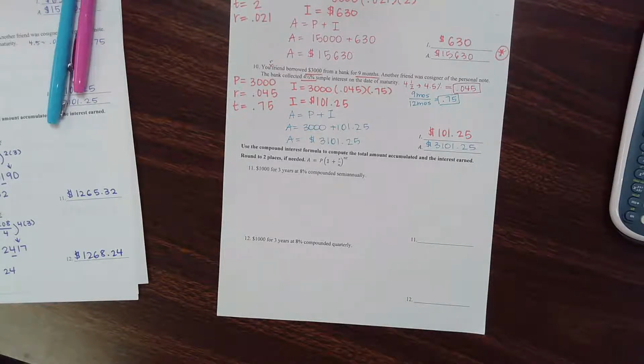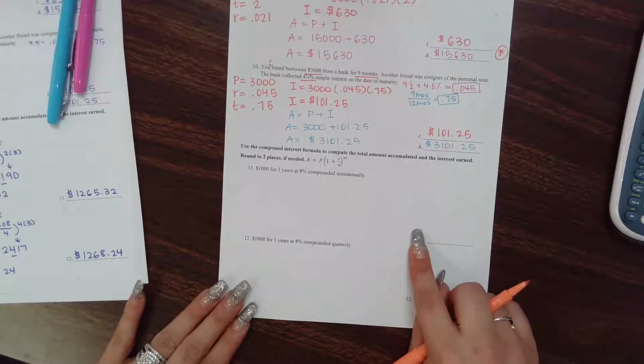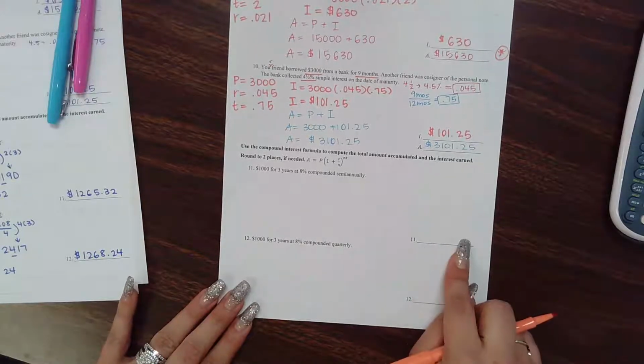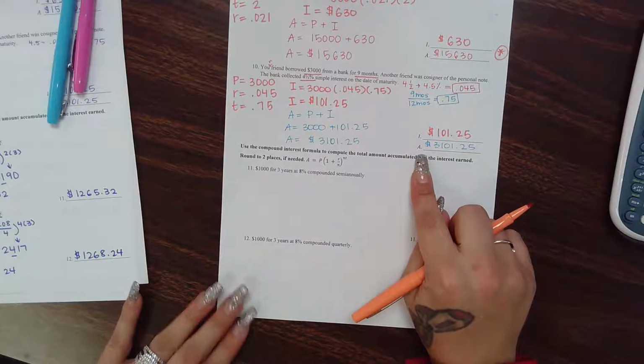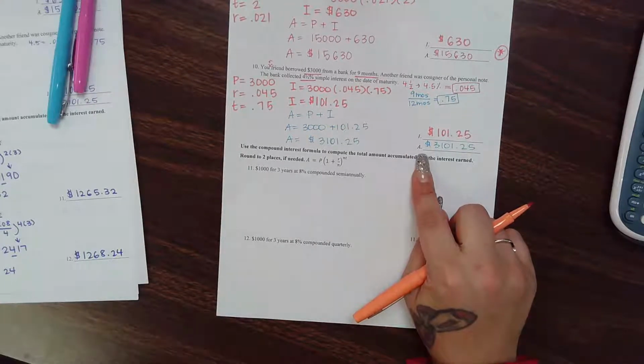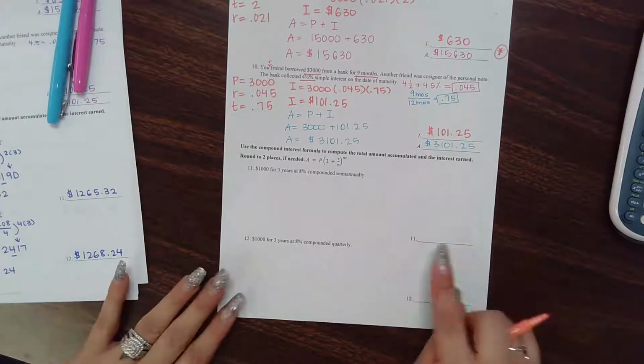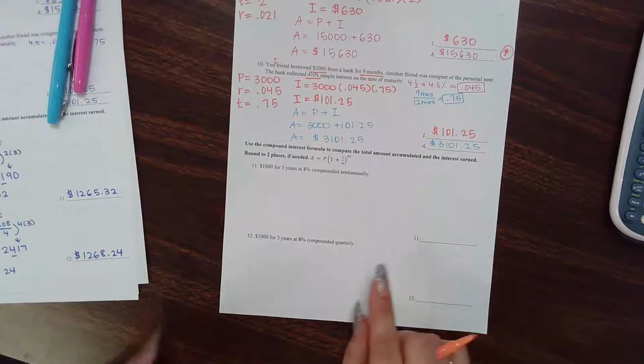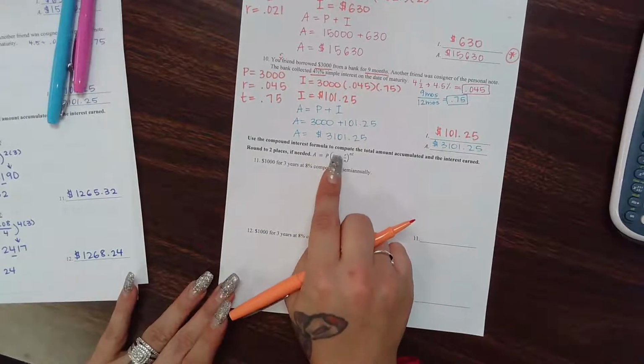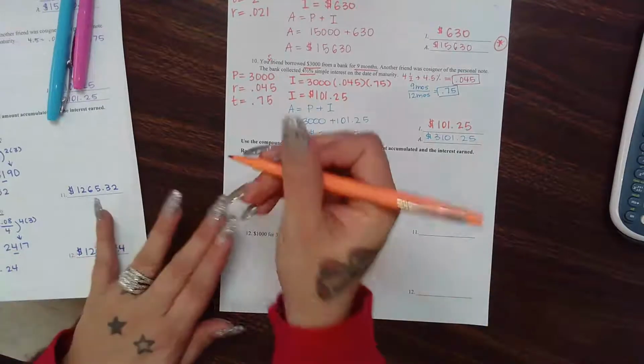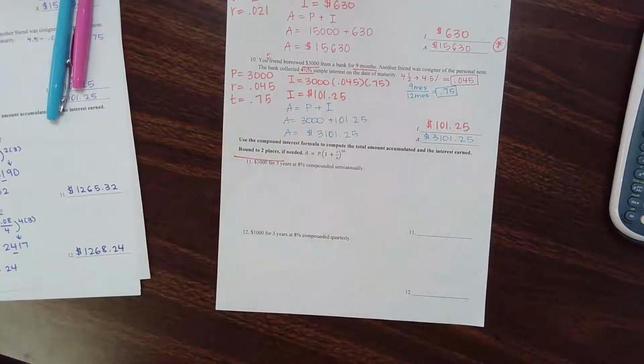There's a possibility that this might also want an I and an A, because the I is the interest and A is the actual amount accumulated, or it could just be a blank. If it's just a blank, just give me the answer you get when you plug it into this formula. It even tells you what formula and to round to 2 decimal places.